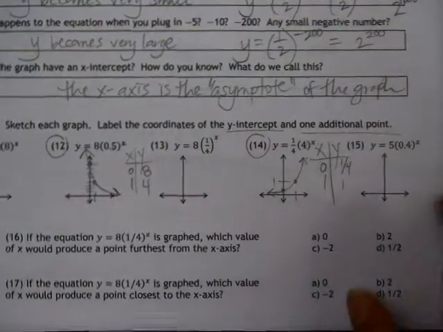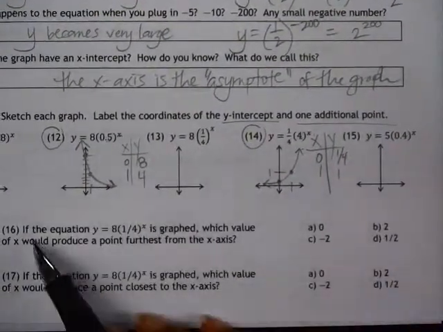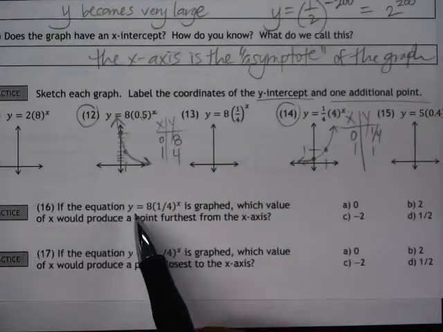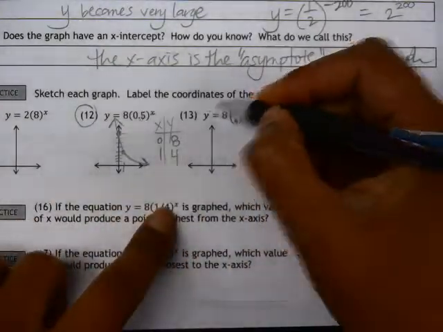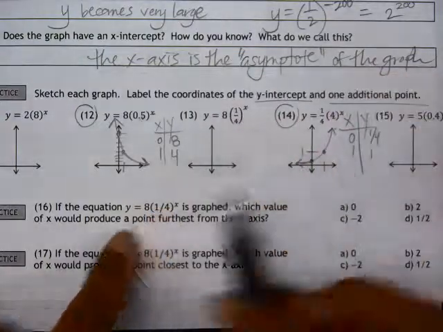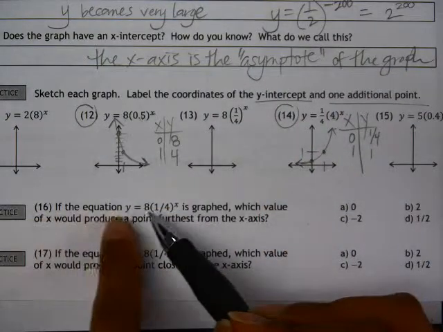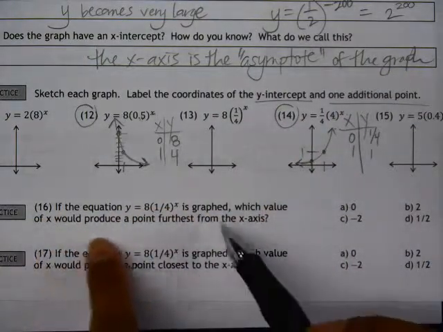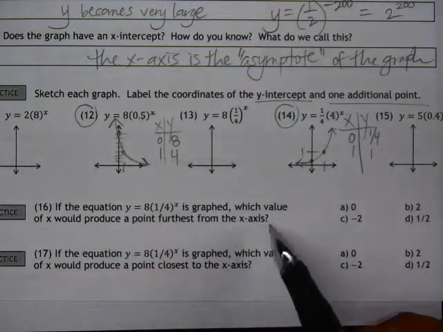This is worksheet 21.1, and we're going to look at question 16 and 17, which actually refers to the graph in number 13. So let's look at the graph first, because the question is asking if this equation is graphed, which value of x would produce a point furthest from the x-axis.